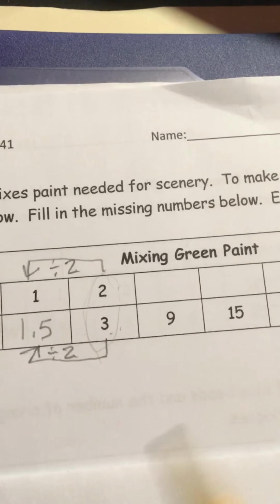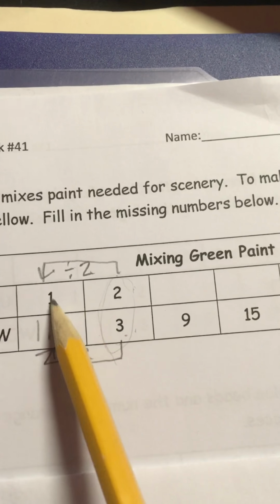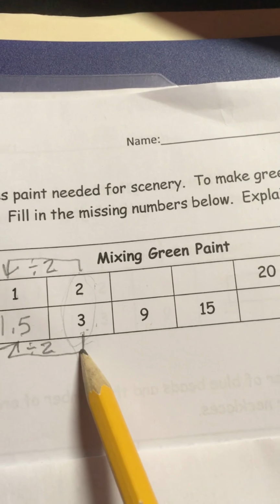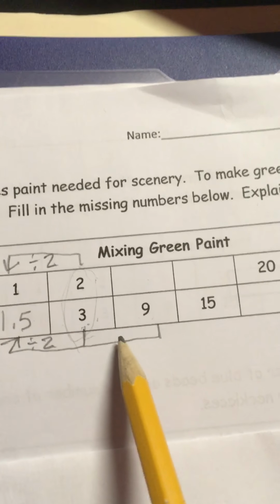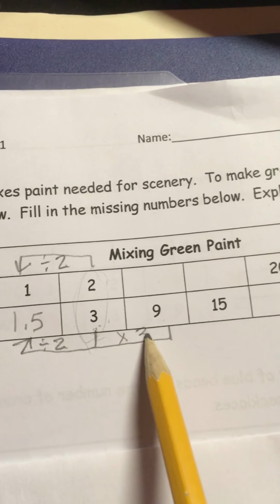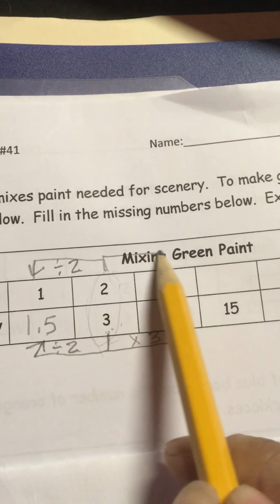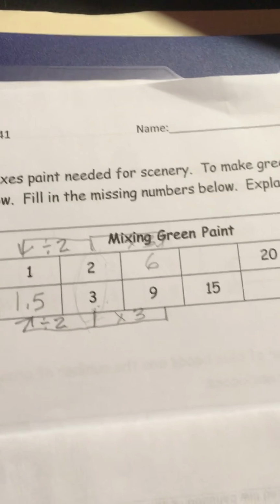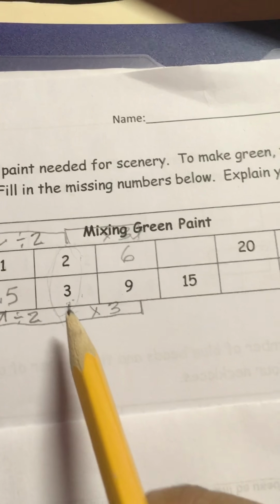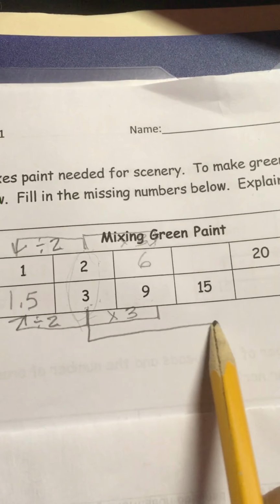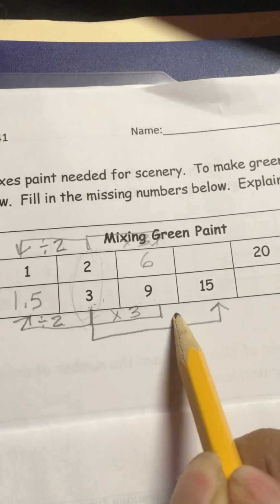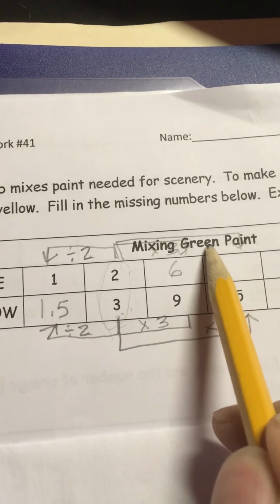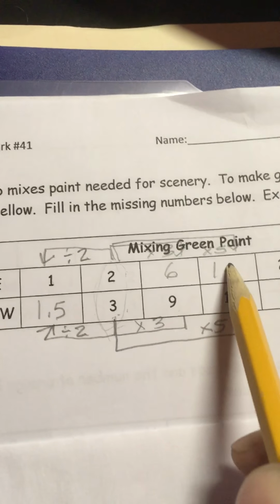Now from there, you can go from any box that has 2 numbers to get to a box that only has 1. So it is easier for us to go from 3 to 9, and we get there by multiplying by 3. So when we take 2 and multiply by 3, we get 6. Then we look for the next thing. We would go from 3 to 15. We get there by multiplying by 5. So 2 times 5 will give us 10.